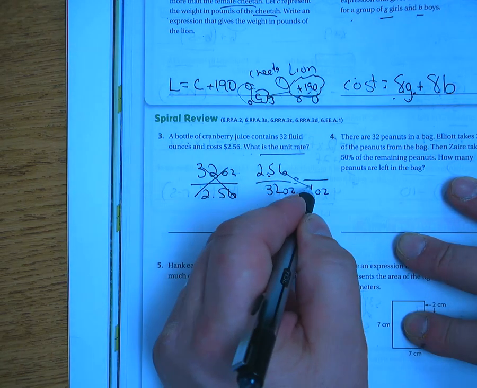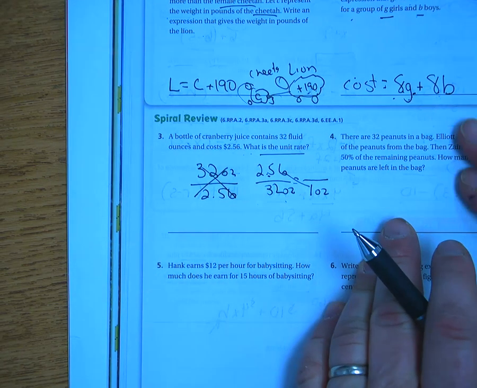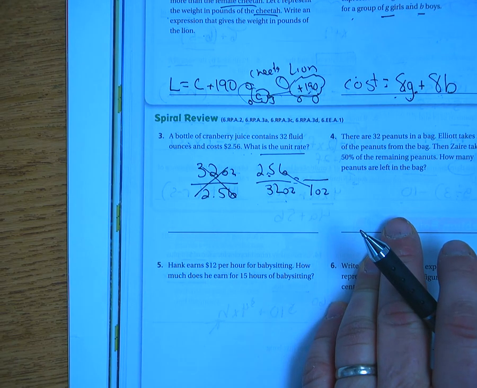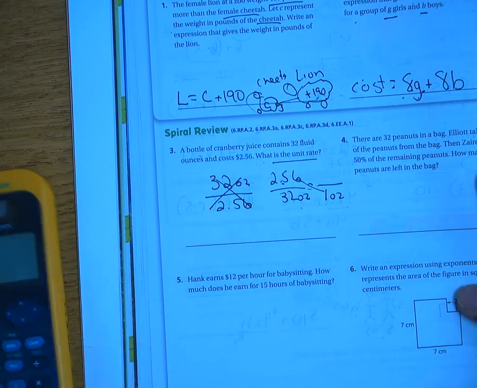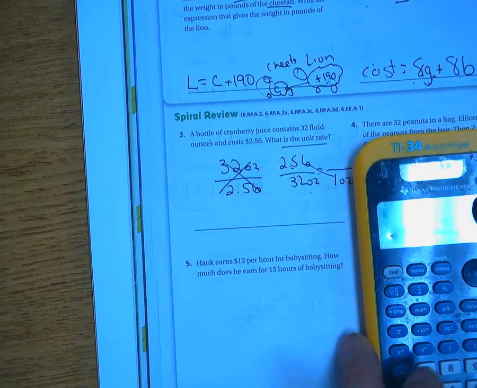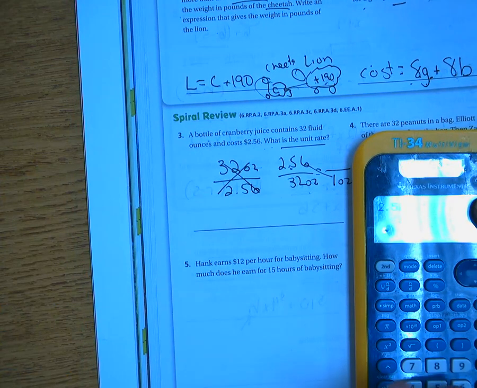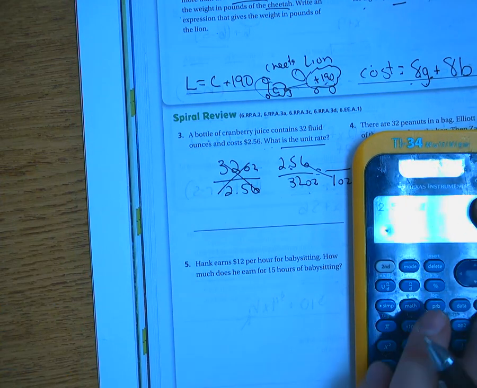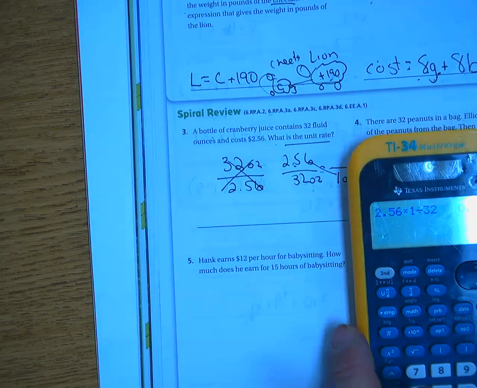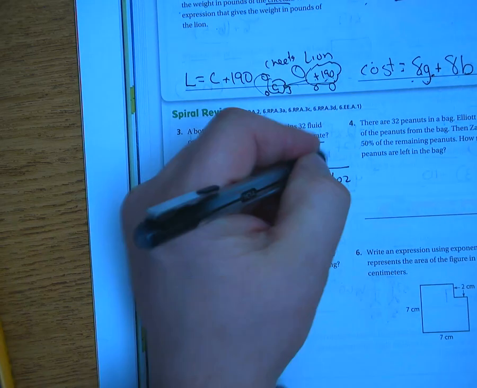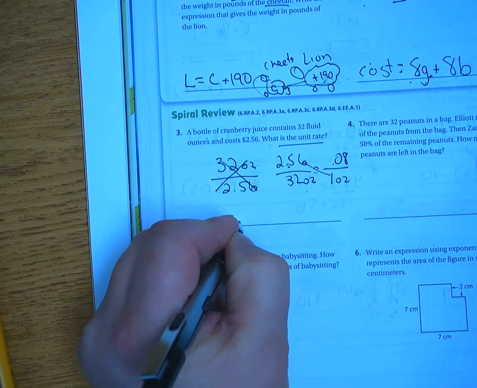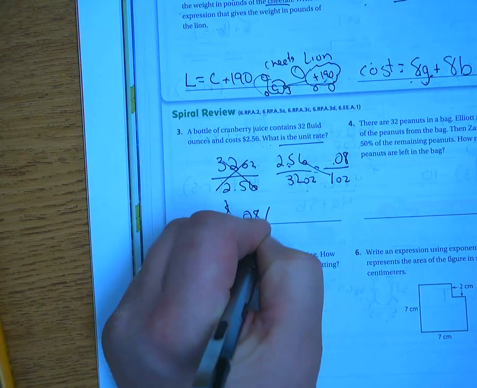So now I can cross multiply and divide. 2.56 times 1 divided by 32, and it comes out to 0.08. So it's 8 cents per ounce.